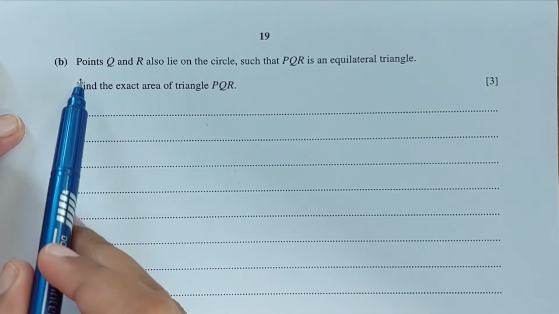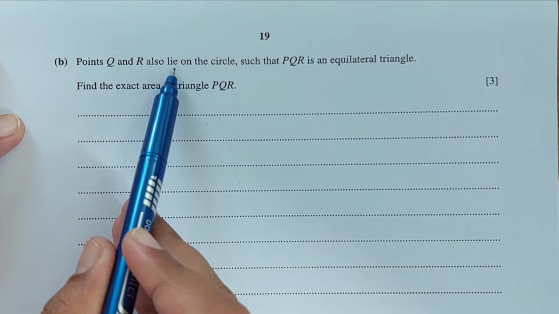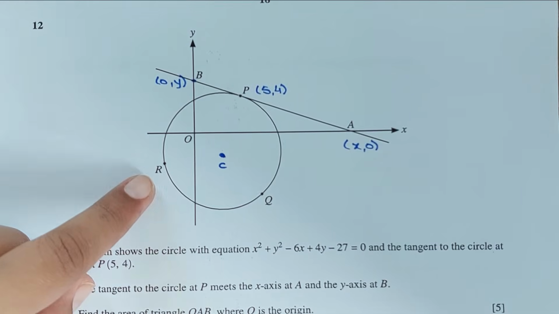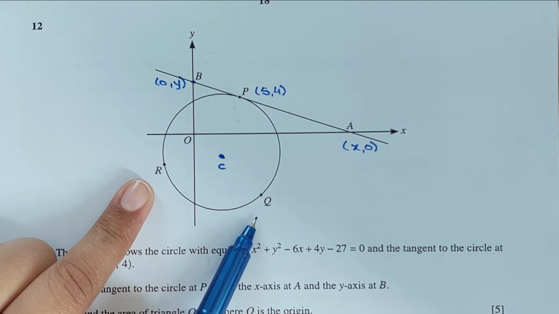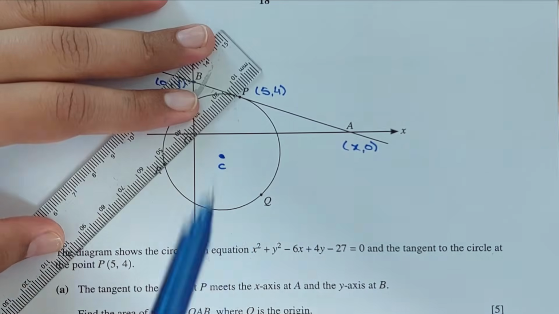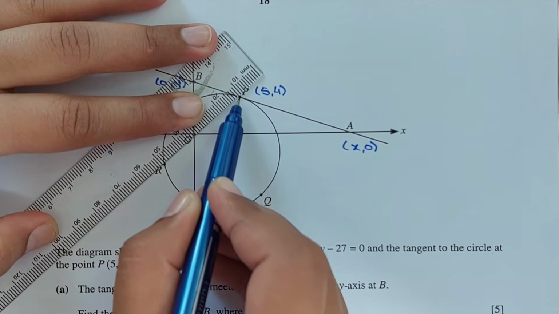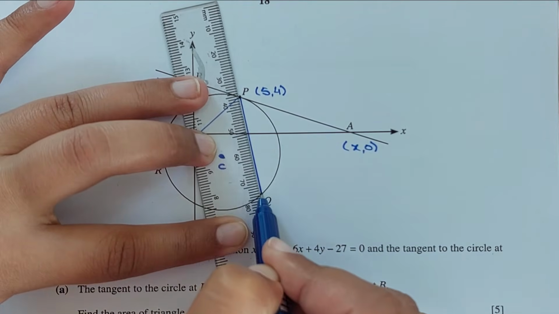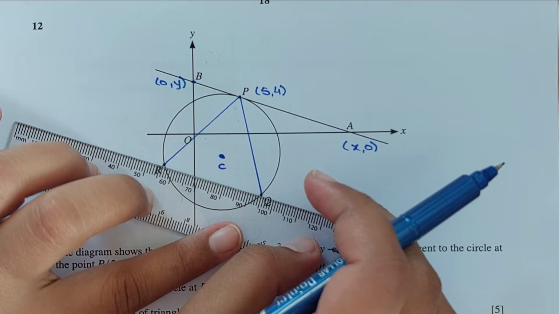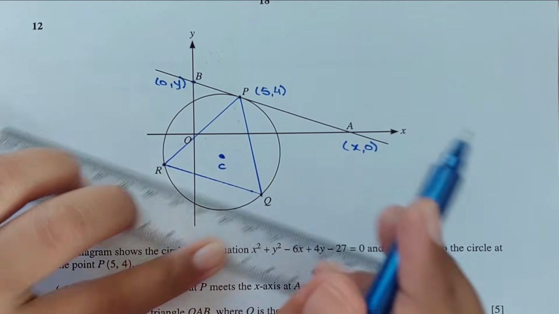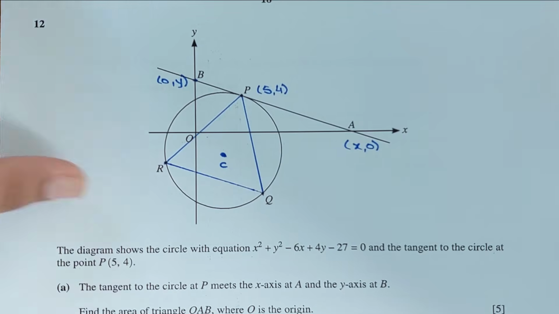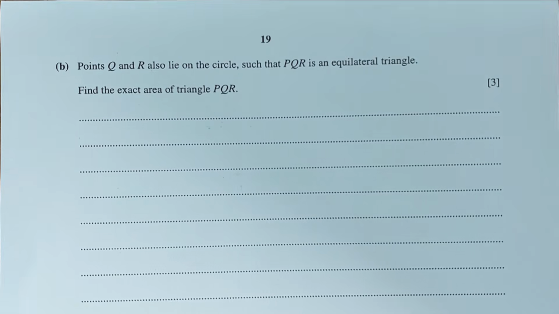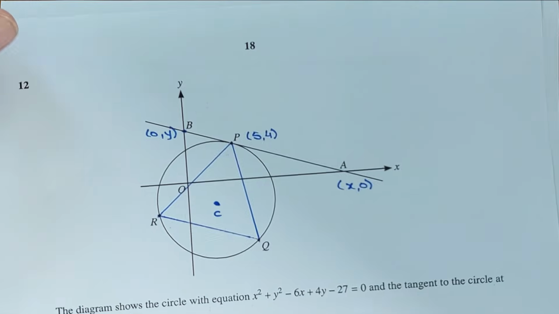Now for part B: points Q and R also lie on the circle such that PQR is an equilateral triangle. Q and R, these 2 points also lie on the circle, and triangle PQR is an equilateral triangle, having 3 equal sides and 3 equal angles. Let me draw this triangle. All 3 sides are the same and all 3 angles are 60 degrees, right? The question is to find the exact area of triangle PQR.